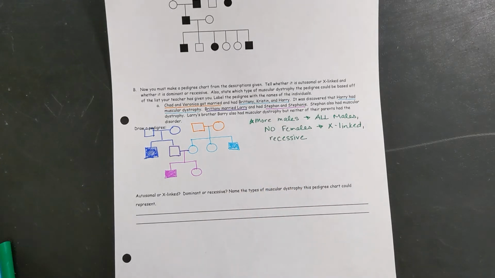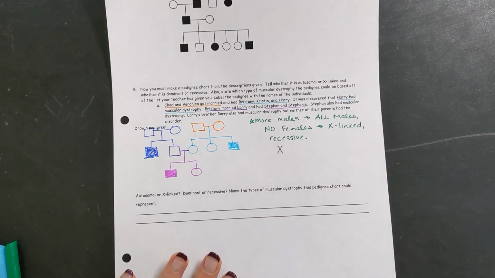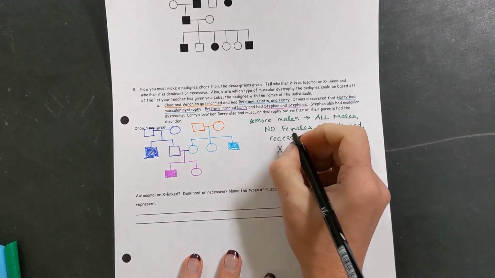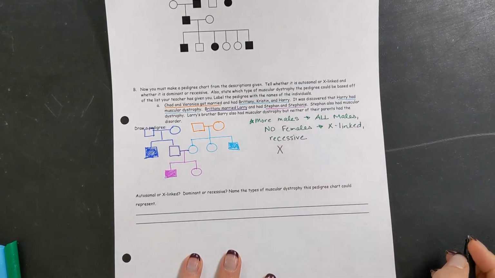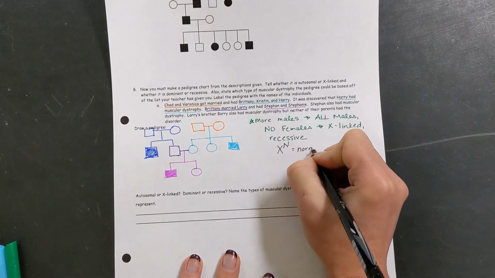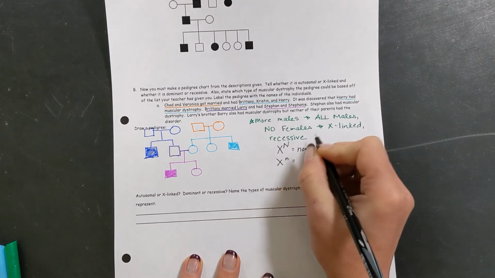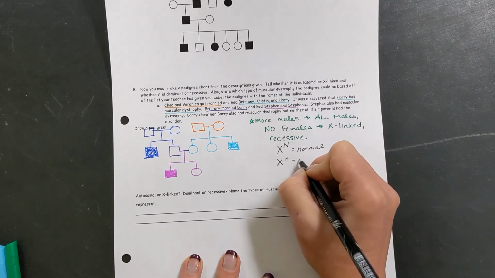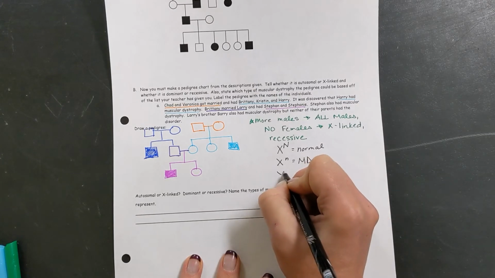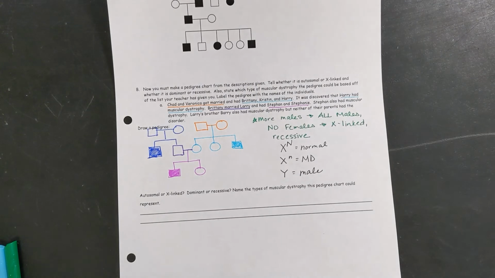So if that's the case, I'm just going to go through here real quick and show you how you can show this. If it's X-linked, remember, so we're going to do muscular dystrophy, so I'm going to use a D, well, let's use N for normal, so no disease, big N, X little n for muscular dystrophy, and Y, remember, is our male chromosome.